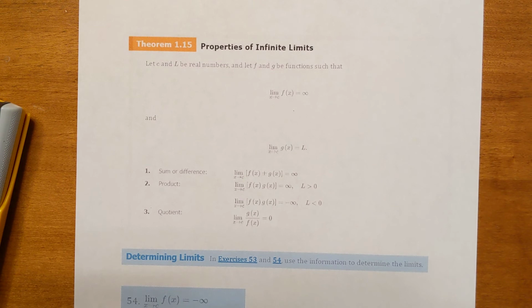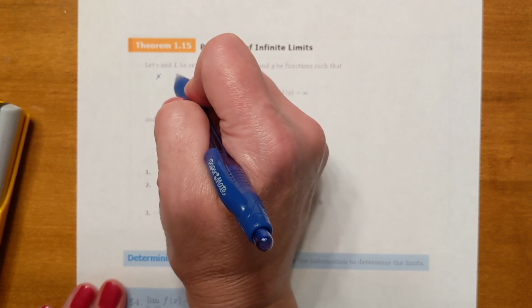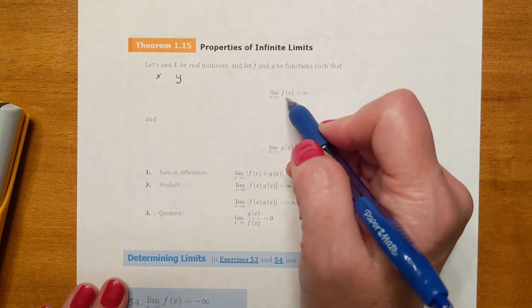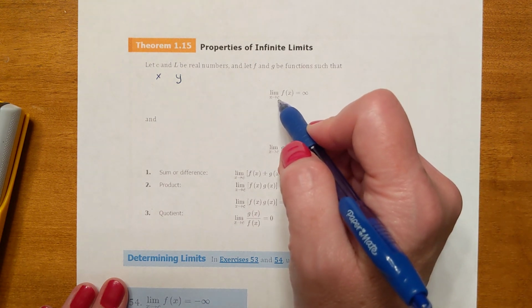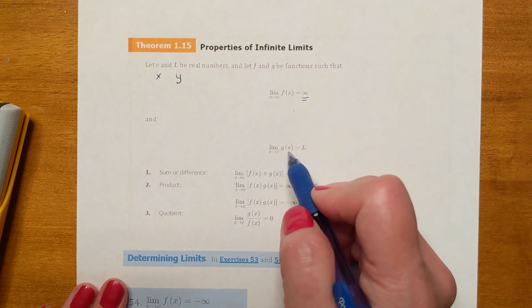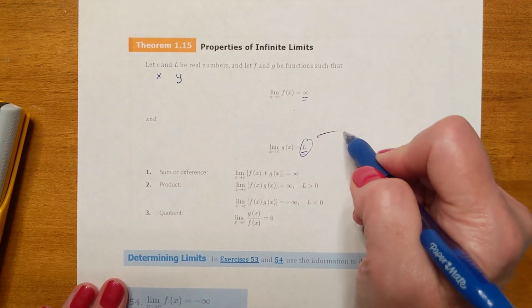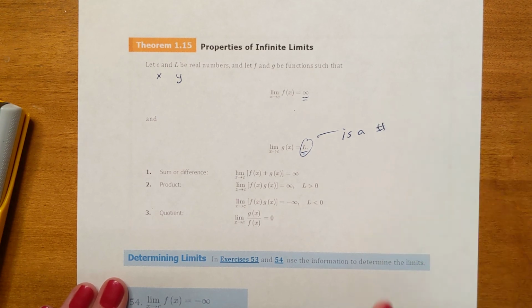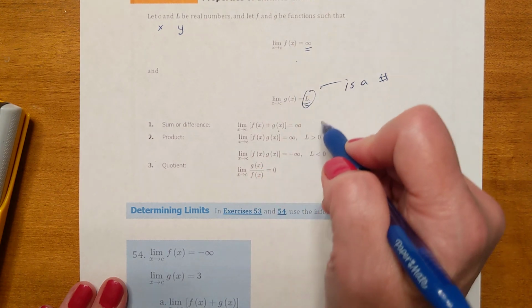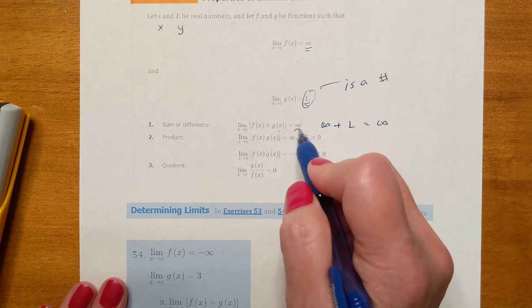Properties of infinite limits. Let c and L be real numbers. Remember, c is an x value, L is a y value. And let f and g be functions such that the limit as x approaches c of f of x is infinite, and the limit as x approaches c of g of x equals some number L. So L is a number. So if you had f plus g, where f was infinite, plus g, which was a number, well, it's going to be infinite, like they said.